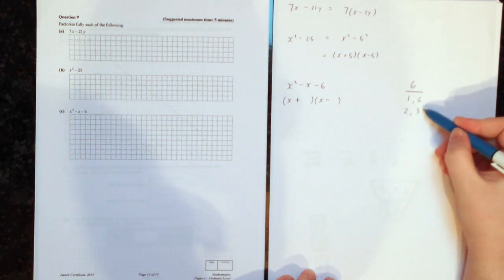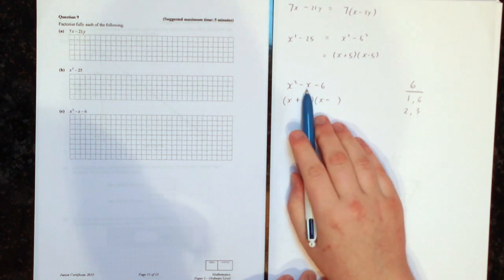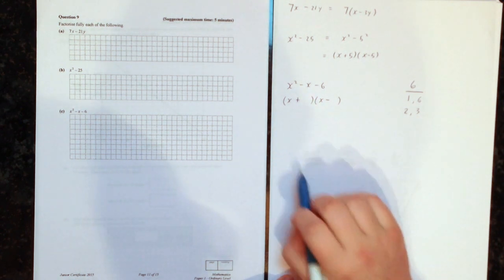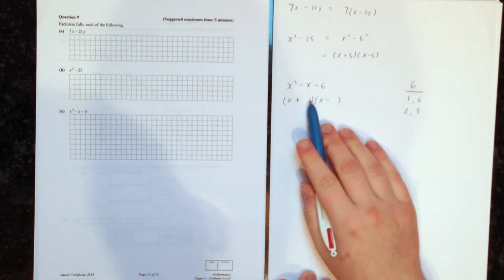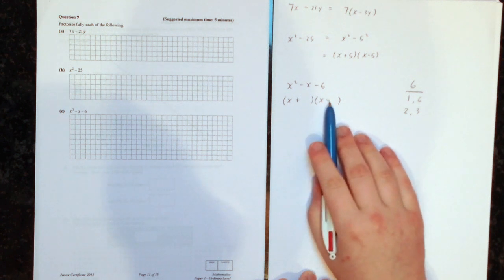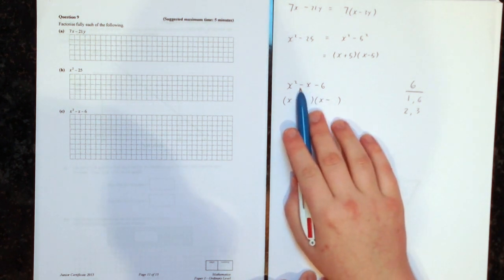Now you have to choose one of these pairs to put in here, so that when we add them together, they'll make this term here. If we were to choose 1 and 6, we'd have 1 minus 6, so we'd end up with minus 5x, which is not the same as minus 1x.